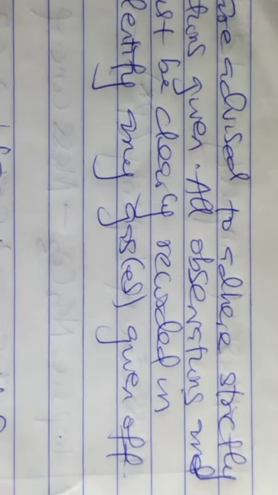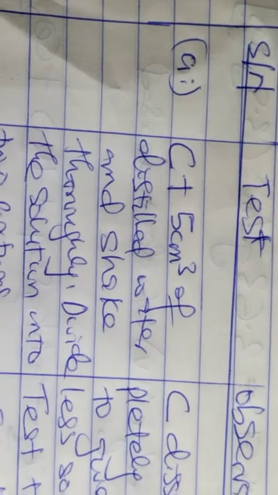Identify any gas or gases given off. So let's go straight to the question. So in the question, the tests were written for the students. Then you do the test according to the instruction written for you. Then all you have to do is fill in the observation and the inference.